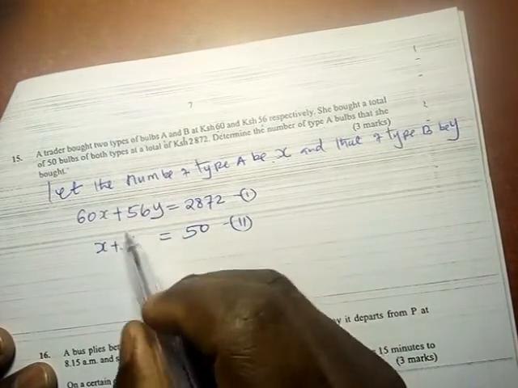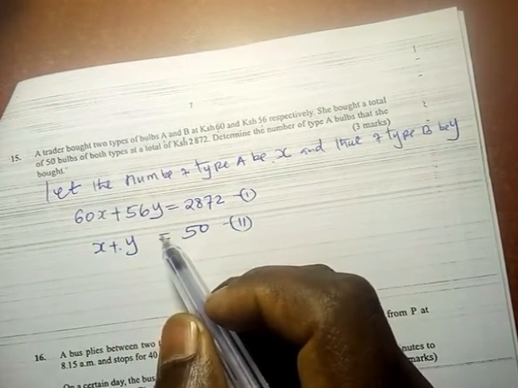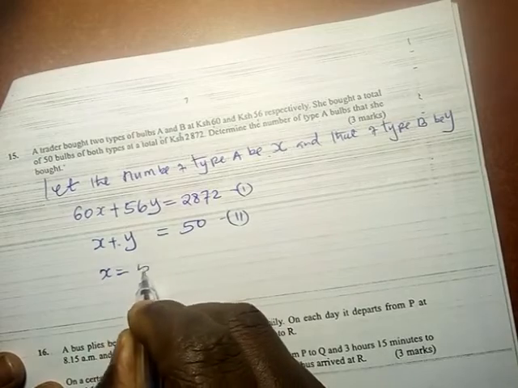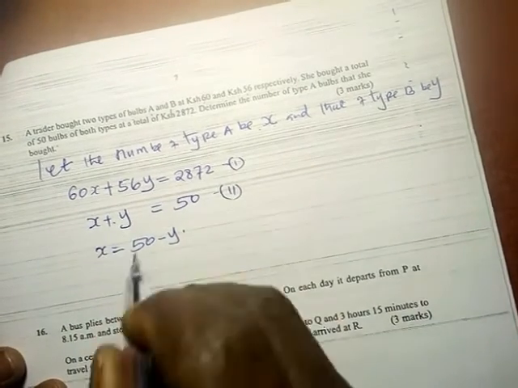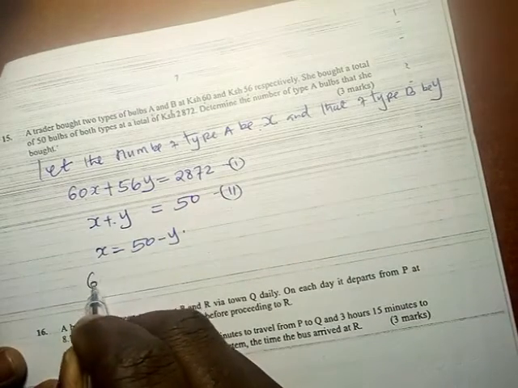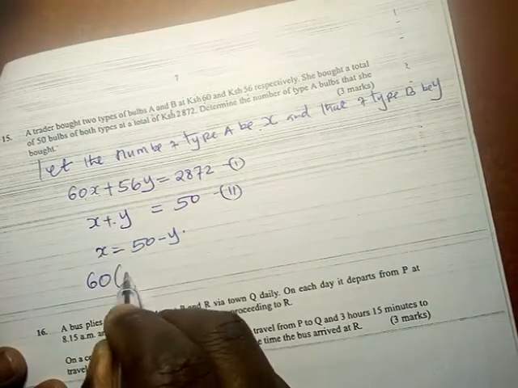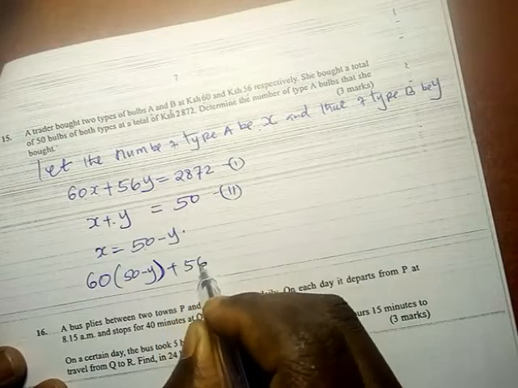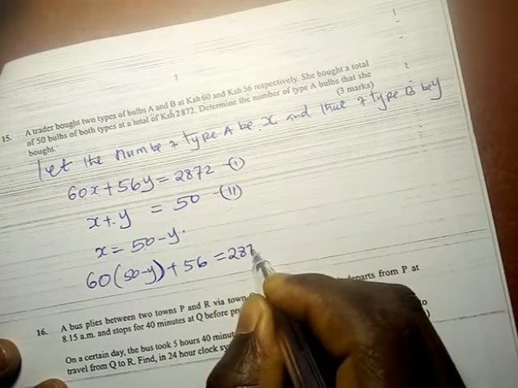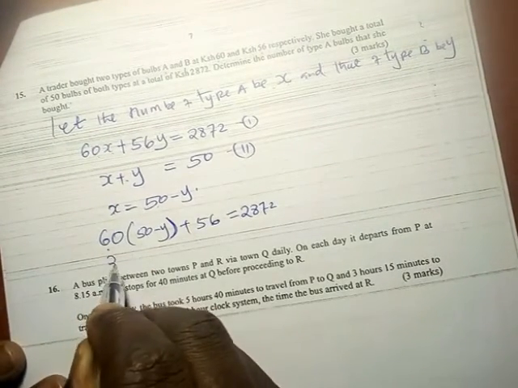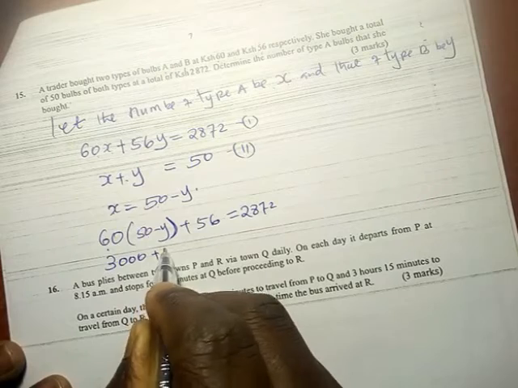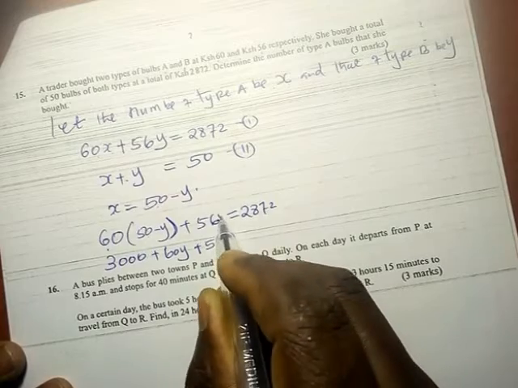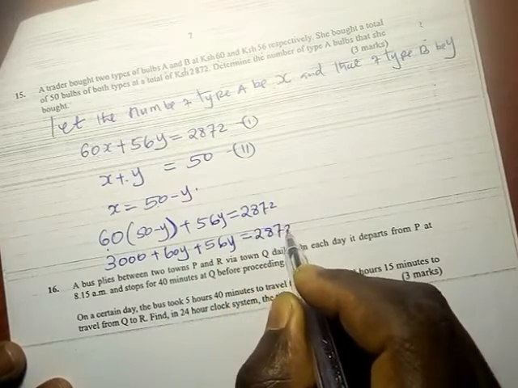So we can either solve this simultaneously or use substitution. Let us use substitution. So X is going to be 50 minus Y. So let us take this one and substitute in the first equation. So 60, where there is X we put 50 minus Y, plus 56Y is equal to 28.72. Next we open, this one is 3,000 plus 60Y plus 56Y. The answer is 28.72.